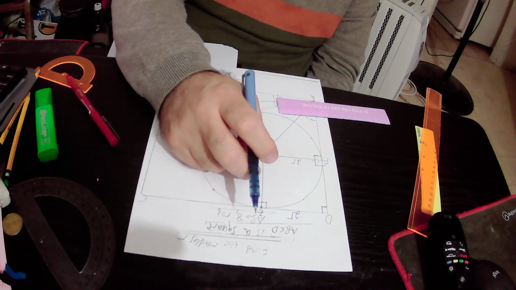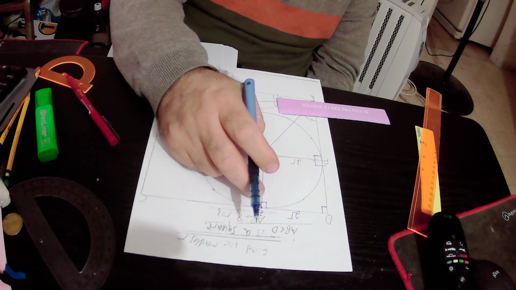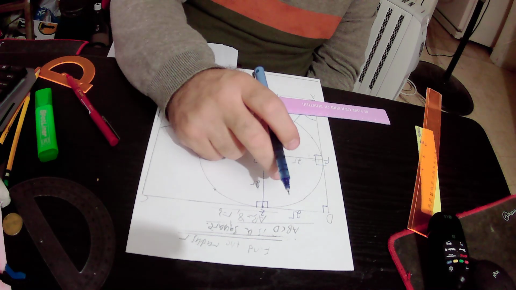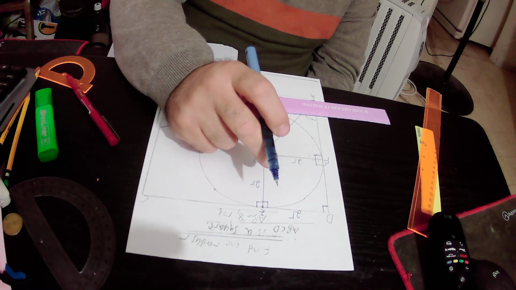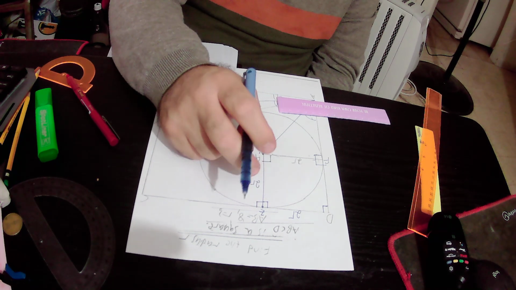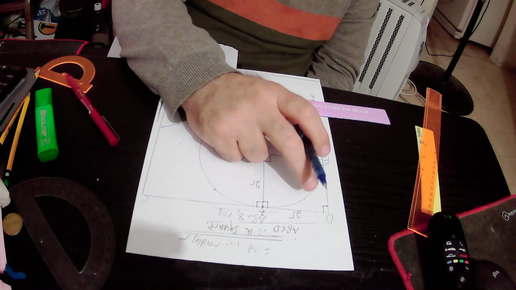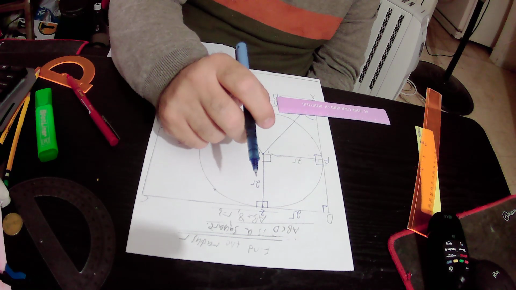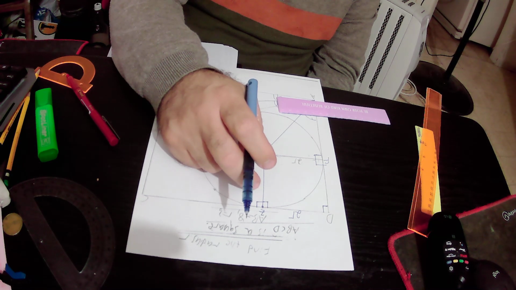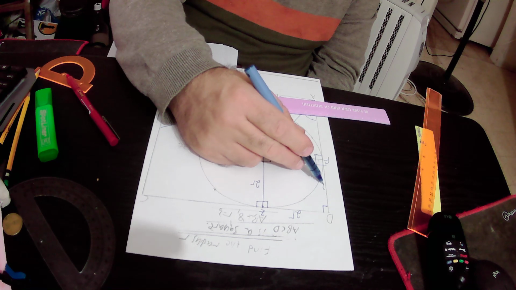And we know that ZQ is equal to FD because FDZQ is a rectangle and the opposite sides of a rectangle are equal to each other, that is to say ZQ equals FD. But ZQ equals 2R, so FD must also be equal to 2R.